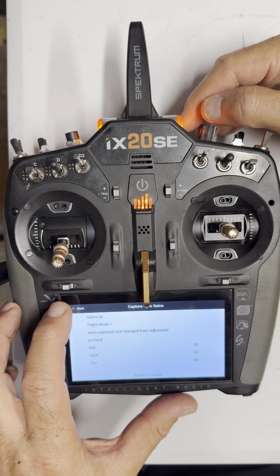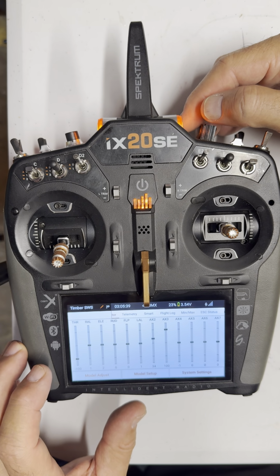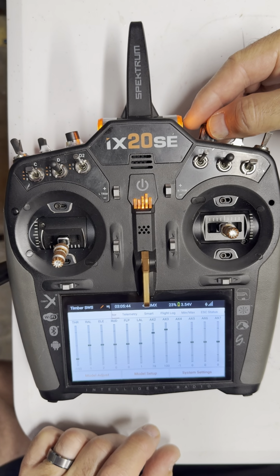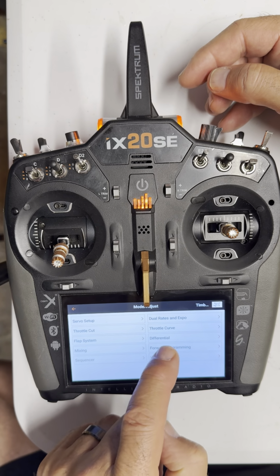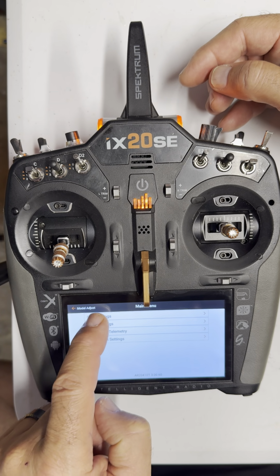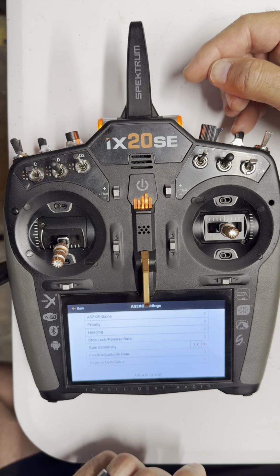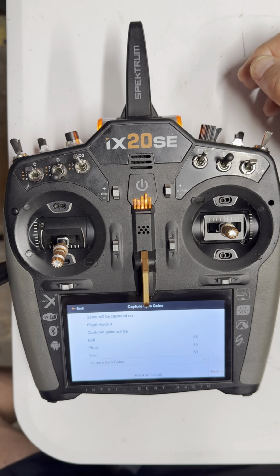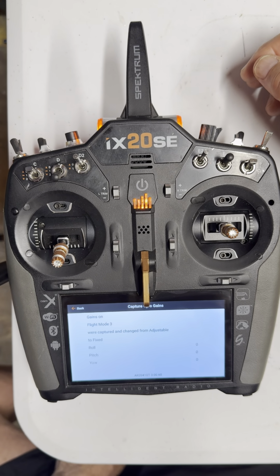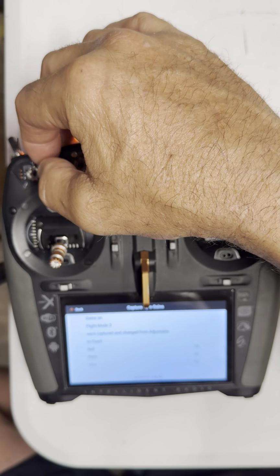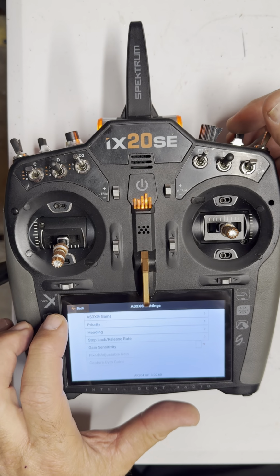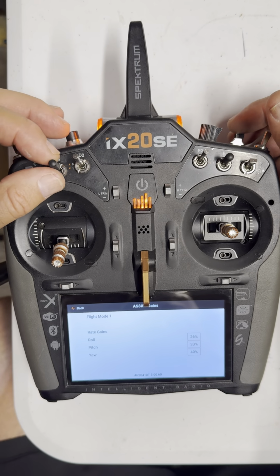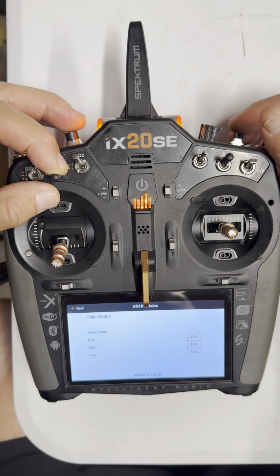Remember we said 78 for flight mode 3. There's 78. Come back in, AS3X settings and go to capture gyro gains. We want to capture those gains. Those numbers are 35. Capture those gains. So now there's my gains for flight mode 3, 2, and 1, right? So if I come up and verify them up here, 26, 33, 40. Flight mode 3 is 35.